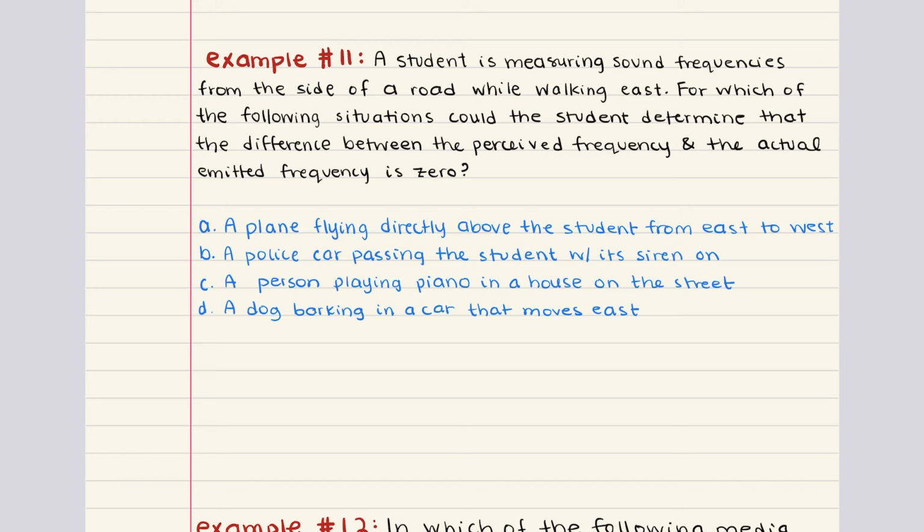On the other hand, when they're moving away from each other, the perceived frequency decreases. However, if there's no relative motion between the source and the observer in terms of distance, then the perceived frequency remains the same as the emitted frequency, resulting in no Doppler shift. So let's keep that in mind as we work through our options.